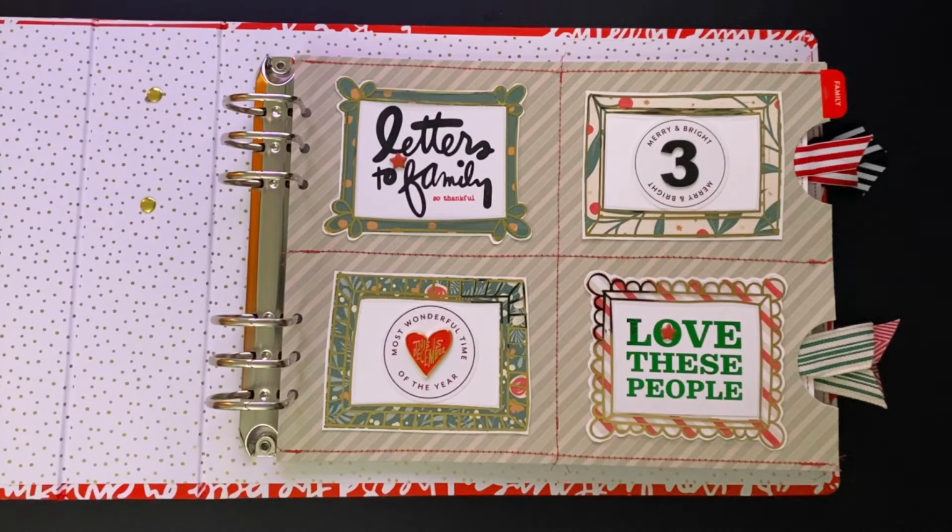And then I thought to myself, well, most people know how to do a lot of these things. But again, if at any point in time you have a question about this particular part as well, because it is not recorded, I did not record how I embellished everything, but I can kind of give you a little bit of a description. So, top left corner, letters to family, I printed that out on white cardstock, cut it, and placed it in the frame.